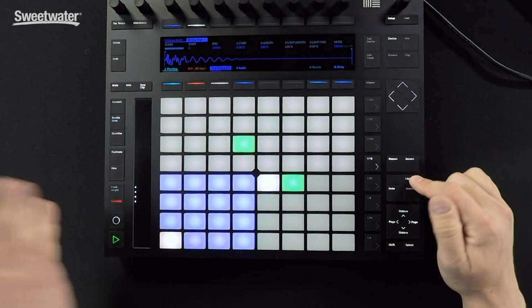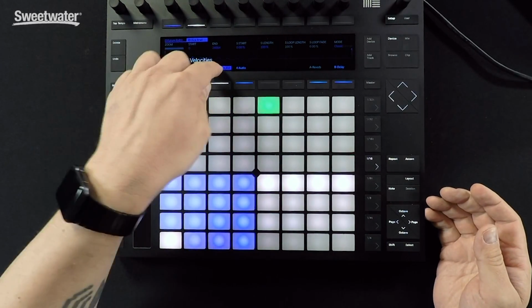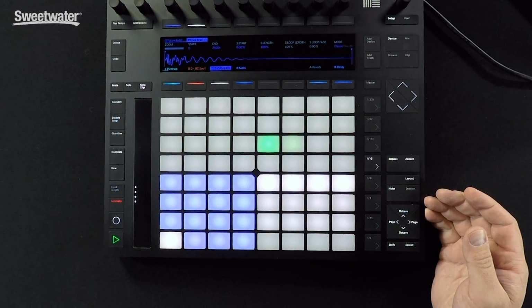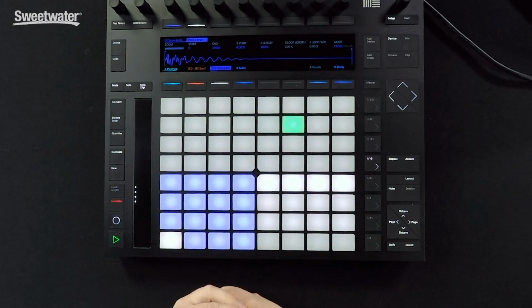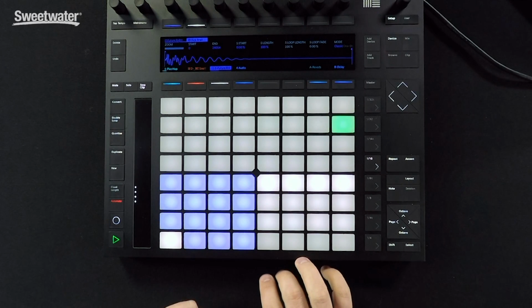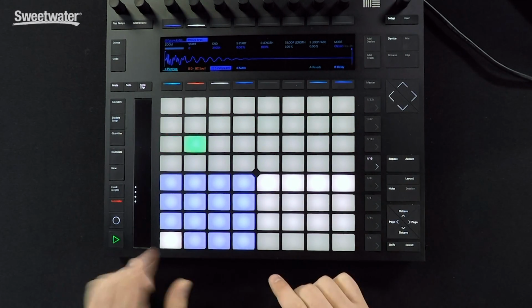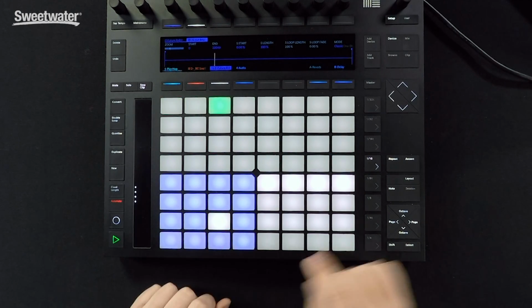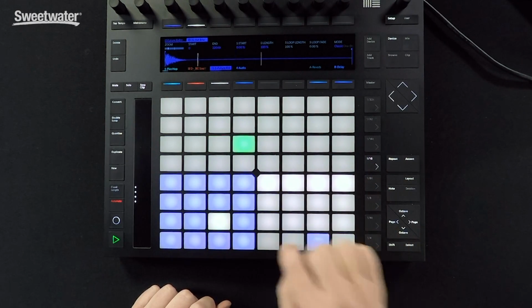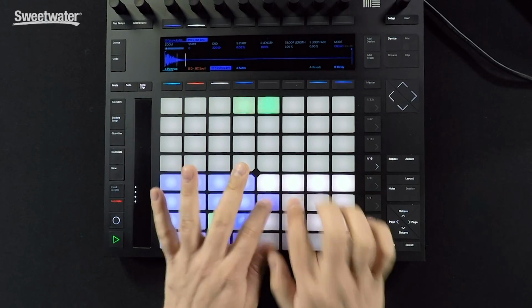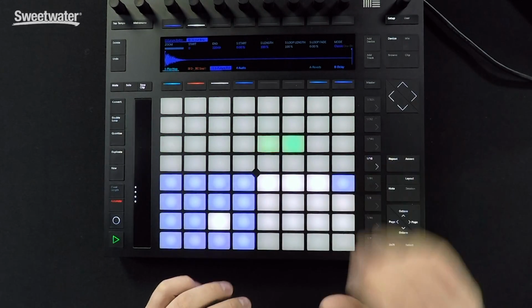So this next view, and you just push layout again, and we get to the drum velocities view. And now here in this view, these pads have my samples. These top pads work for my step sequencing. And these pads, instead of selecting a loop length, they allow me to input different velocity values. So I could pick a certain sound and then immediately have 16 different velocity levels for that same sound right here.